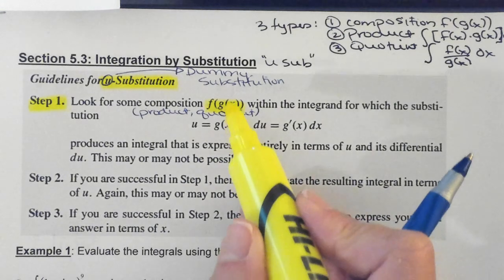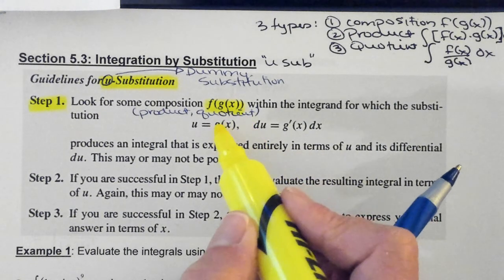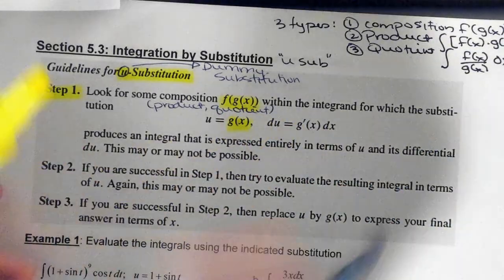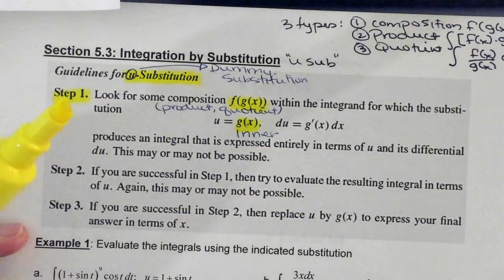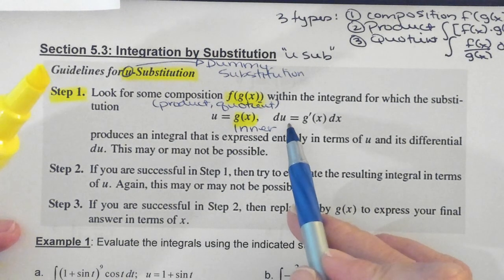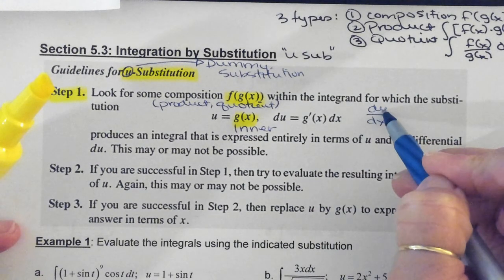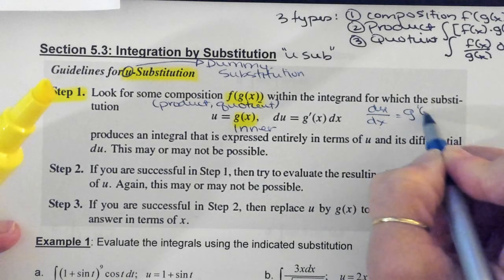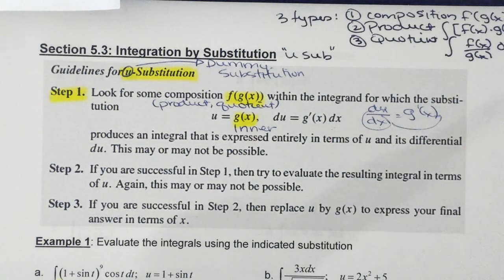You would determine what you're making the substitution for, and you're going to identify that. This will be your inner function, meaning what's on the inside, and then you would actually have to take the derivative of it. So what you have is du dx, meaning the derivative of your u term in terms of x, and this would be g prime of x. You basically are going to move this over. That's where they get this from here.